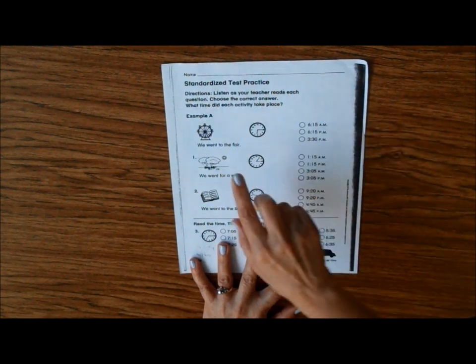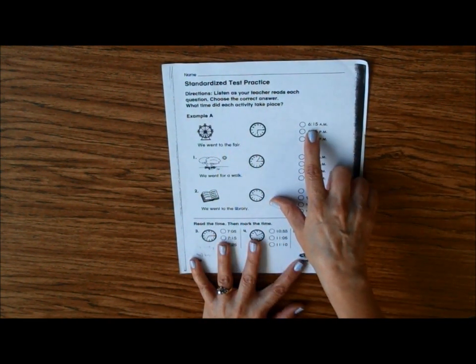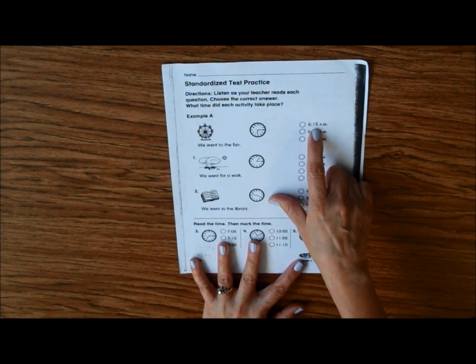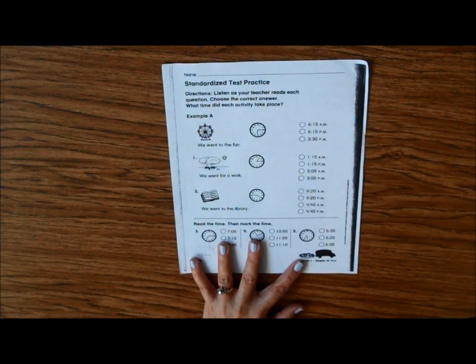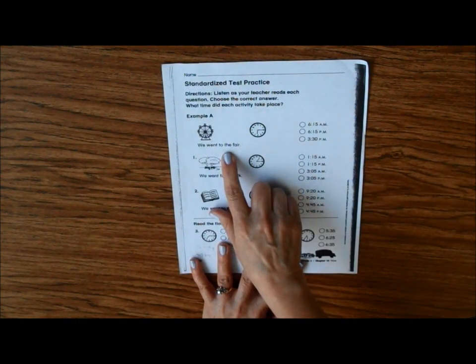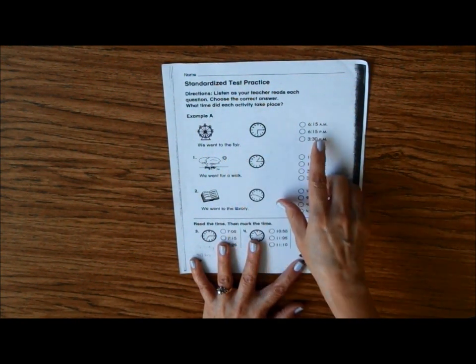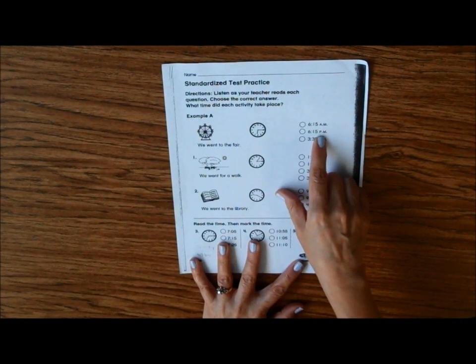Oh no, there's 2 choices for 6:15. So I have to figure out, would it make more sense to go to the fair at 6:15 a.m.? Well, what time do you get up in the morning? Do you get up before 6:15 a.m.? Probably right now you're not getting up before 6:15 a.m. because you're sleeping in. Would you go to the fair before you get up in the morning? Probably not.